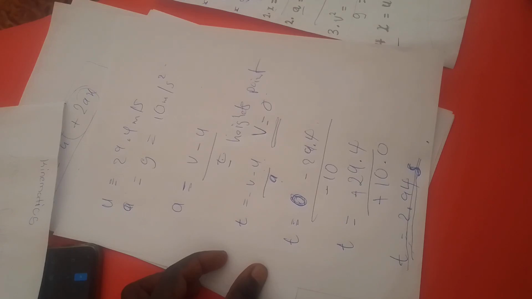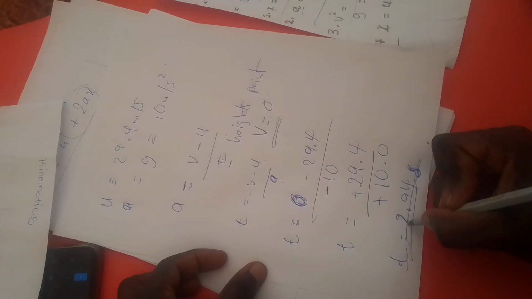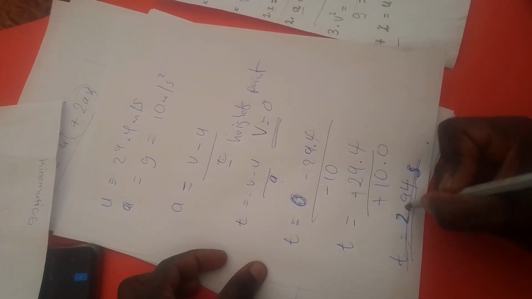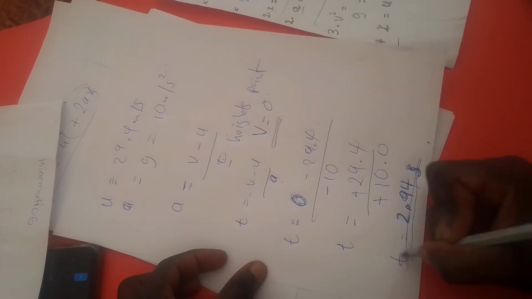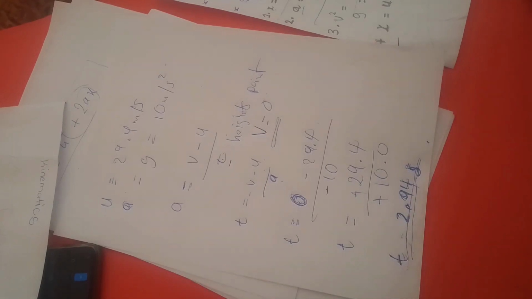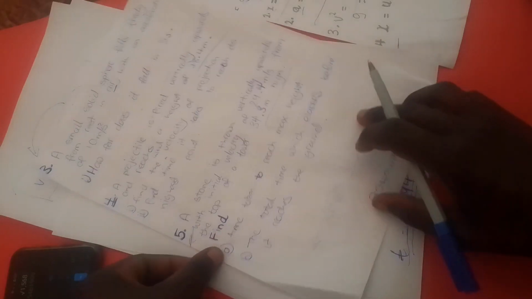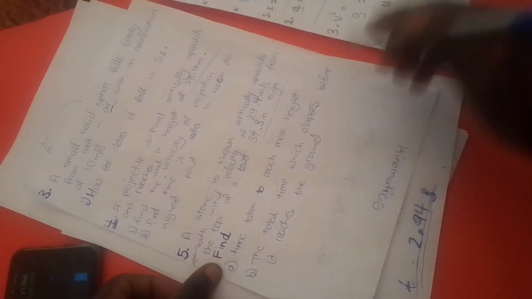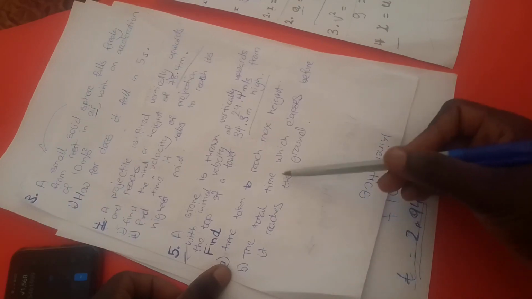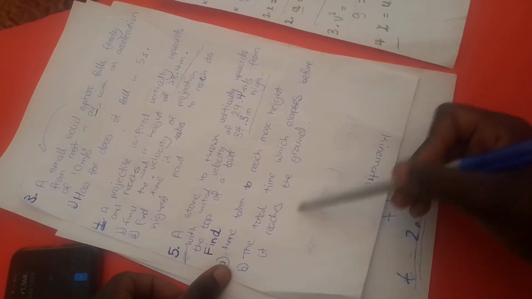So the time it will take to reach that highest point is going to be 2.94 seconds. I want you to keep this value close, the 2.94 seconds, because we need it to tackle the second question. So the time taken to reach the maximum height we found, which is 2.94 seconds. Then the second question goes like this: the total time which elapses before it reaches the ground.